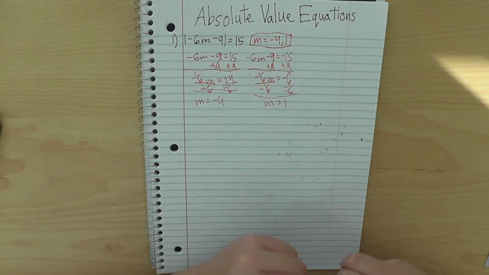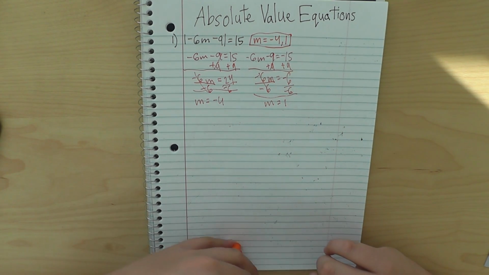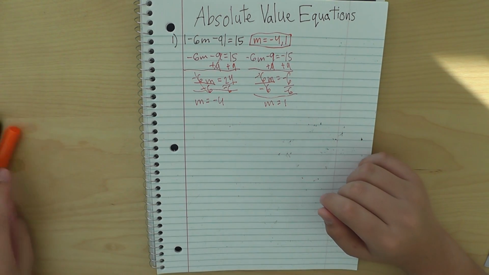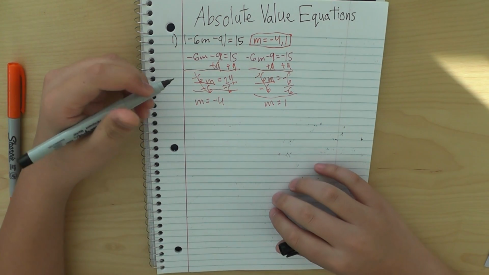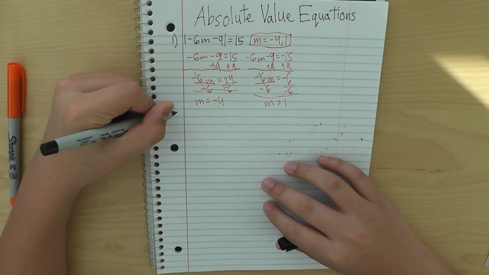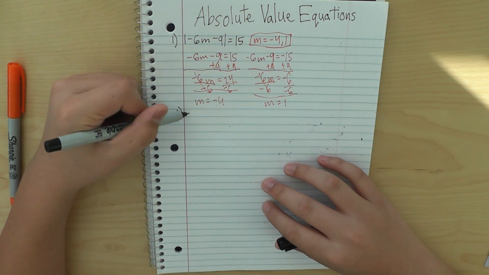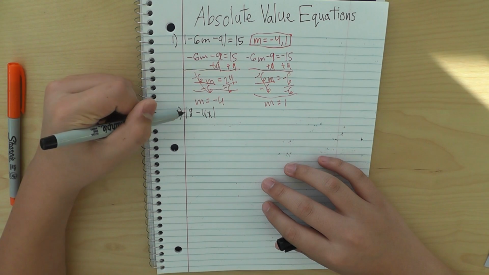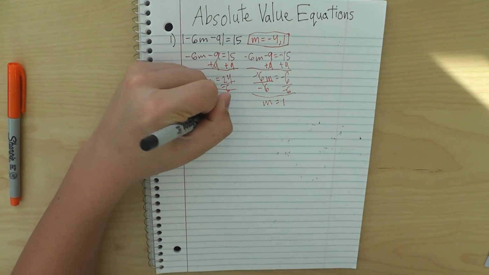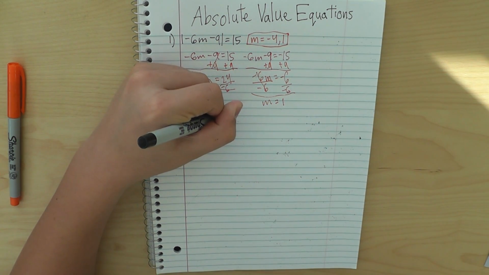Alright. And so our next example, let's do the absolute value of 8 minus 4x is equal to negative 25.